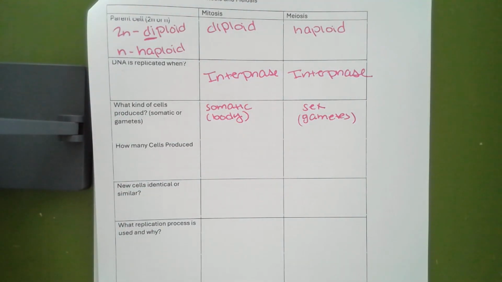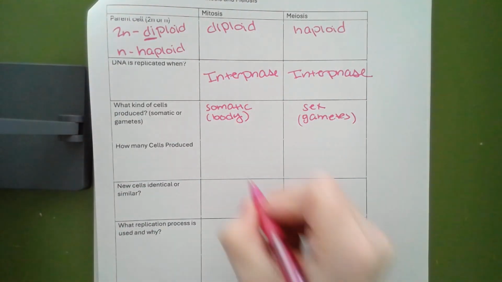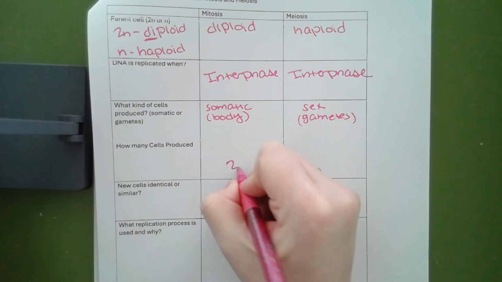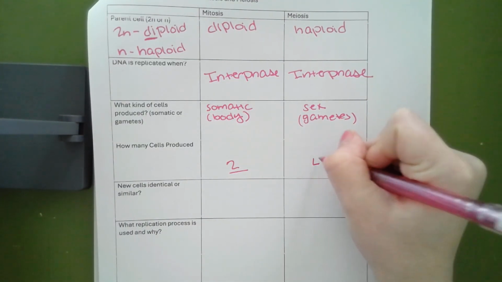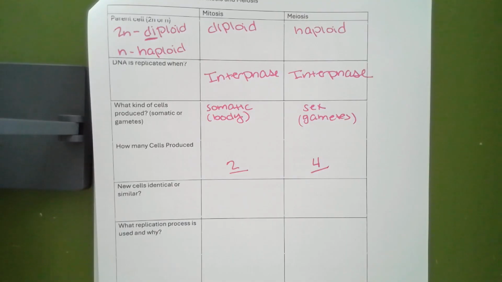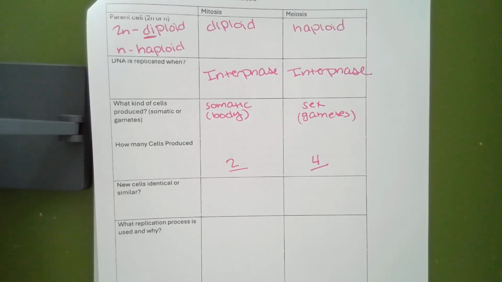All right, how many cells get produced under mitosis? 2. And how many do we get under meiosis? 4. Why do we get 4 and not 2? Because some of them swap parts. Because we have to have 46 chromosomes when we have a baby, right? Ideally. If we have 92, because we try to merge 2 diploid cells, it's not going to work. The math is not mathing.